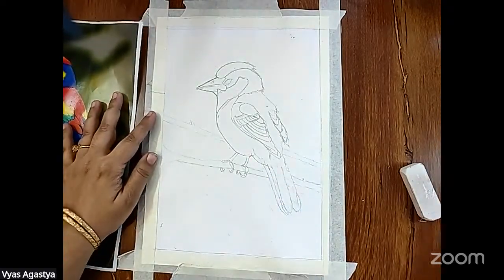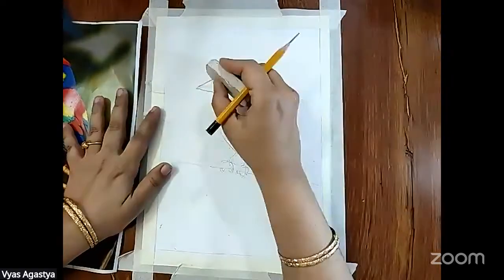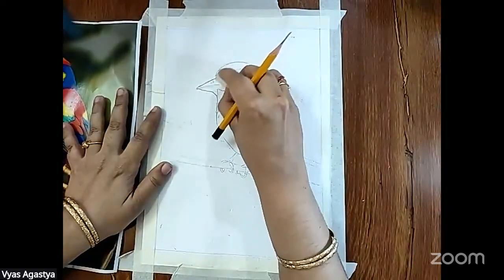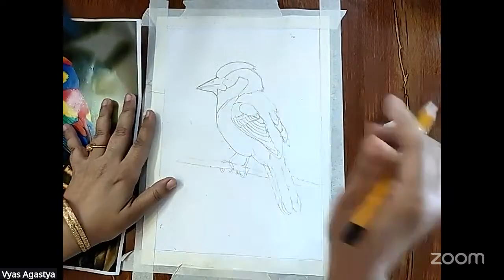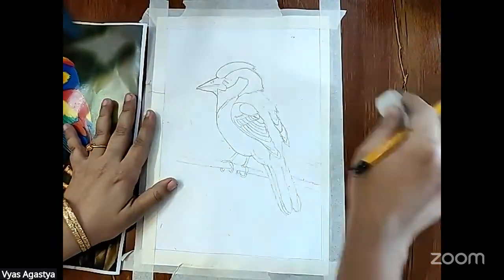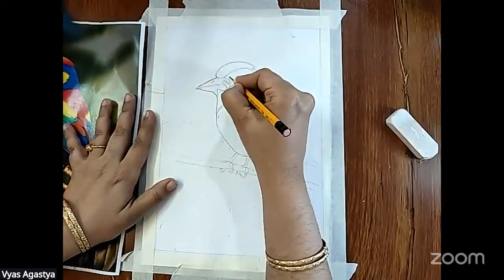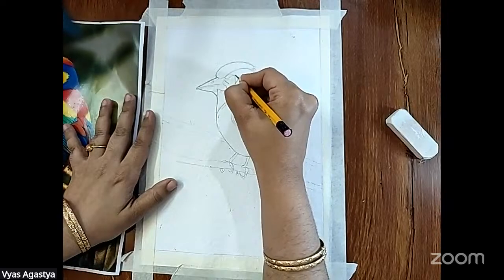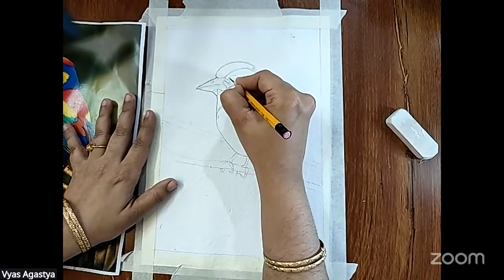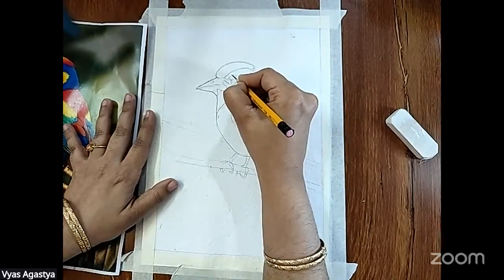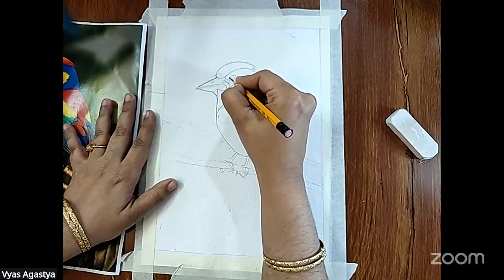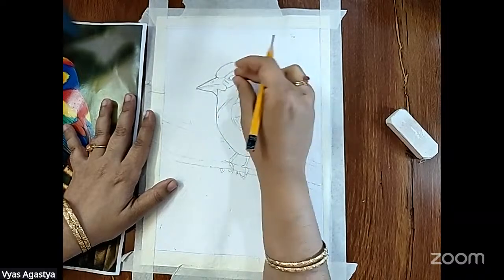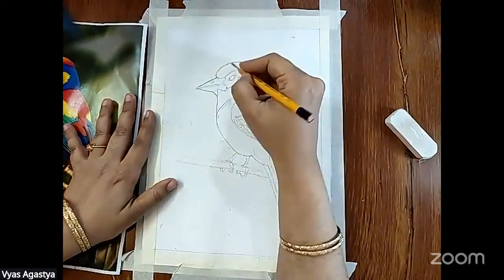See the eyes part. You have to observe here how it is. See here, it is moving like this and it has a big eye. You can ask me why I am drawing only one eye. Because I am seeing this bird from one side.